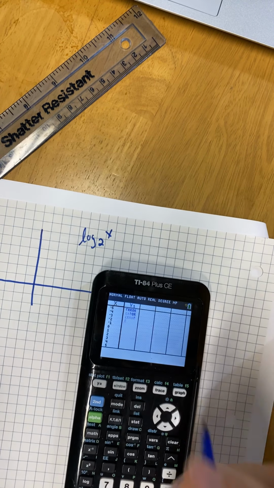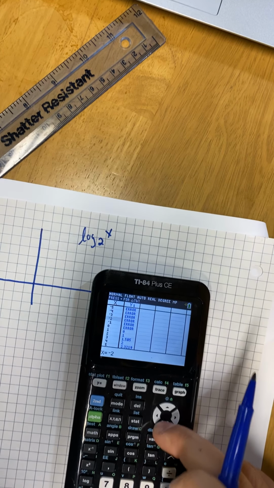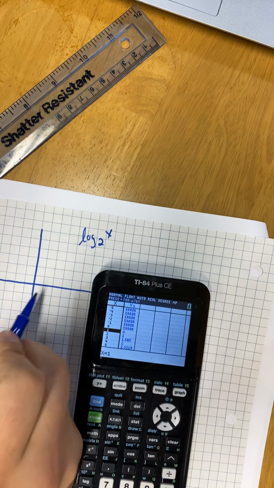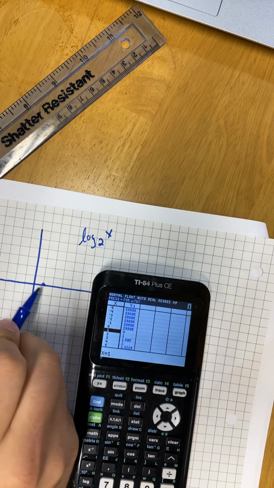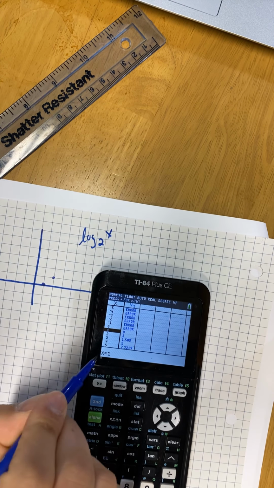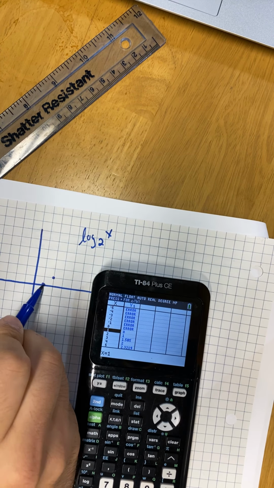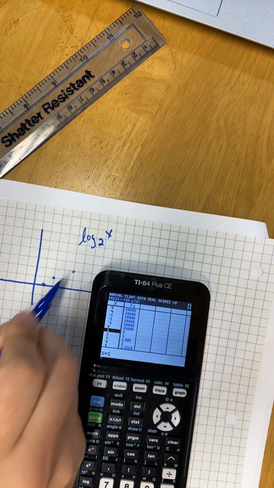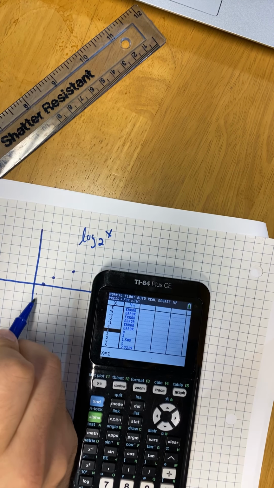Then hit second table. At 1 I get 0. At 2 I get 1. At 4 I get 2. And then these do this.